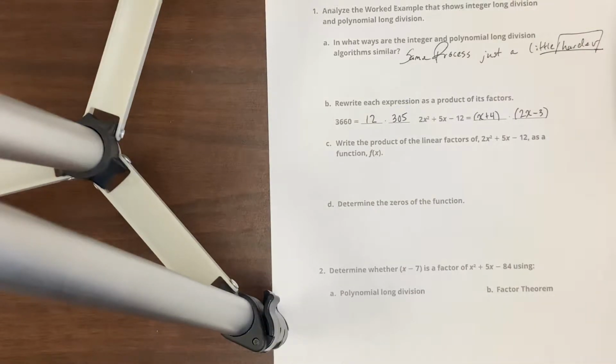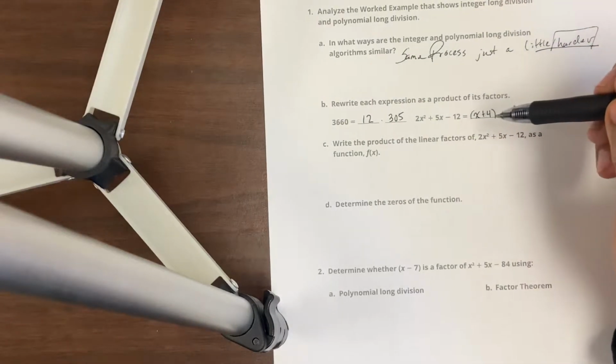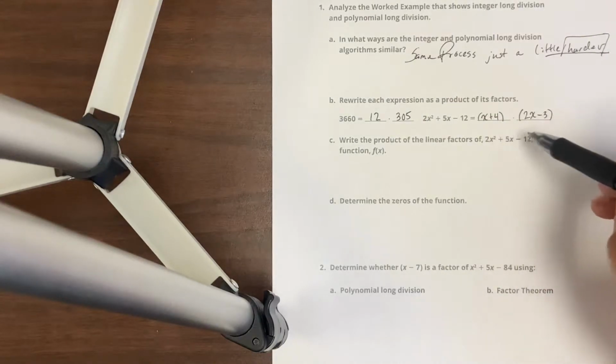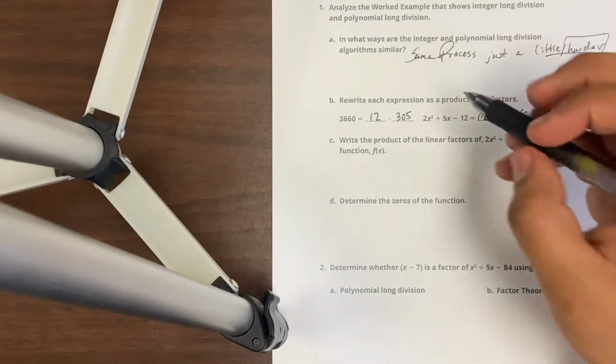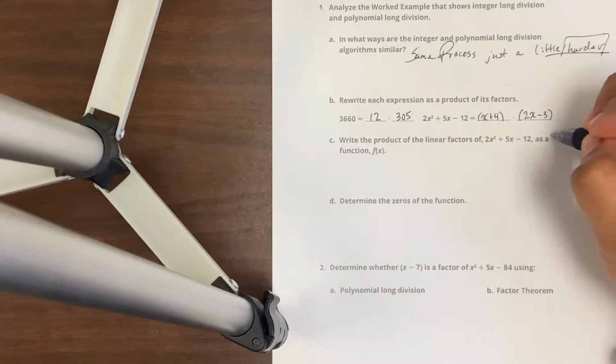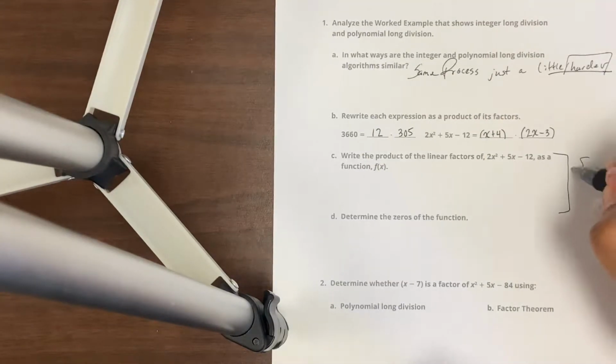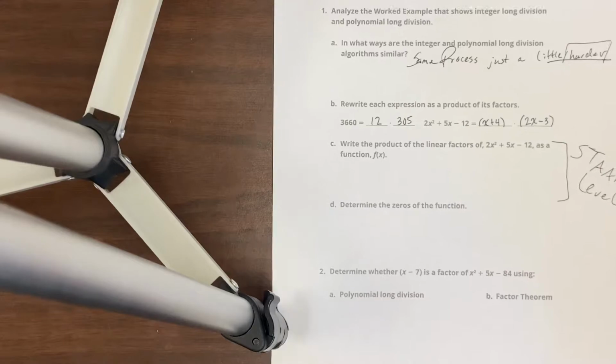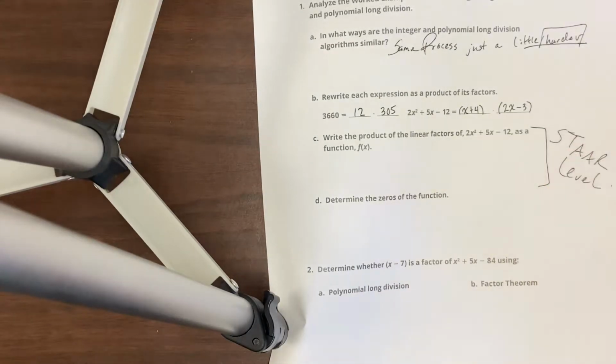Okay, here we go. Writing the product of the linear factors of the function as a function of f of x. This is very, very good. This is all star level. Okay, very, very cool stuff. Star level for this little piece.